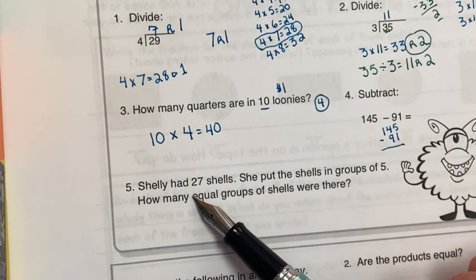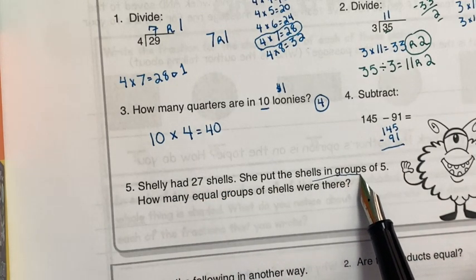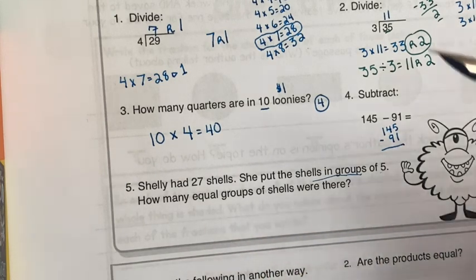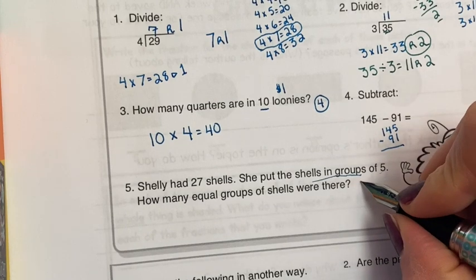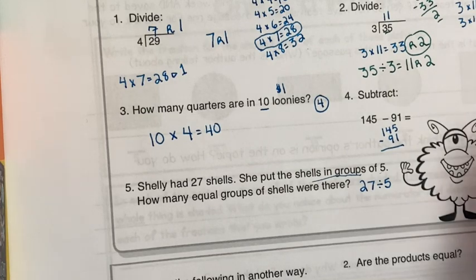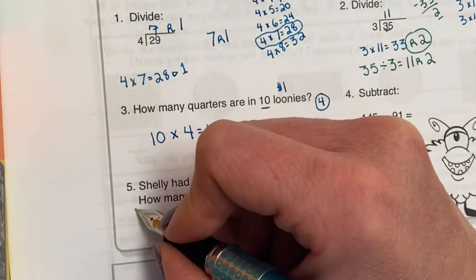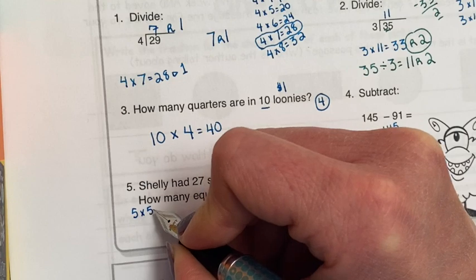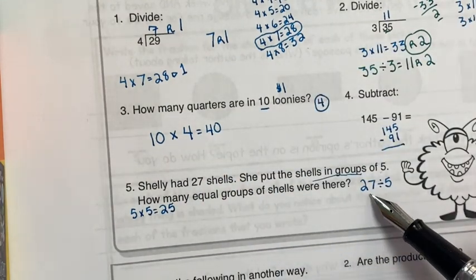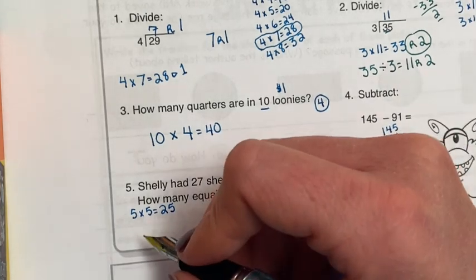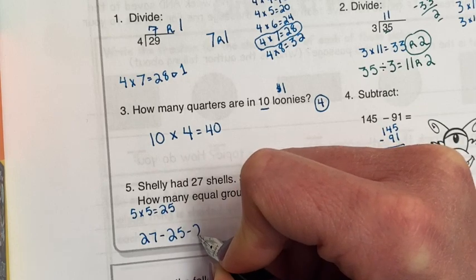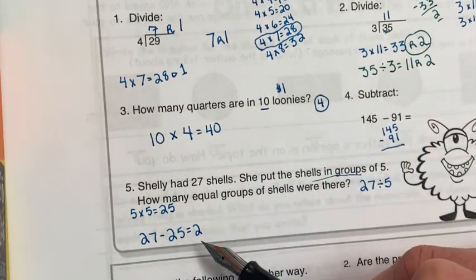This one, Shelly had 27 shells. She put the shells in groups of 5. How many equal groups were there? So you could do this anyway, but that's asking you 27 divided by 5. So I pick my closest fact, which is 5 times 5 is 25. That's my closest fact. Now it's not quite 27, so I go 27 subtract 25 is 2.